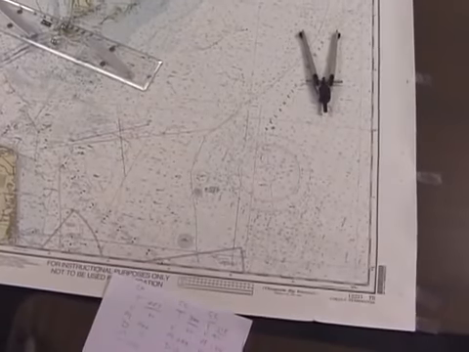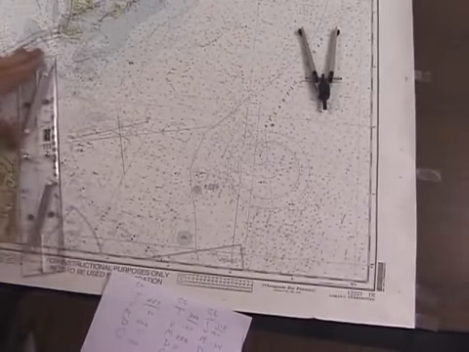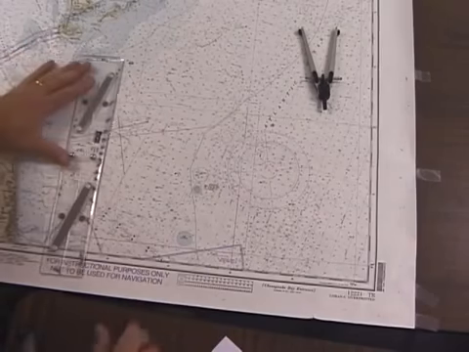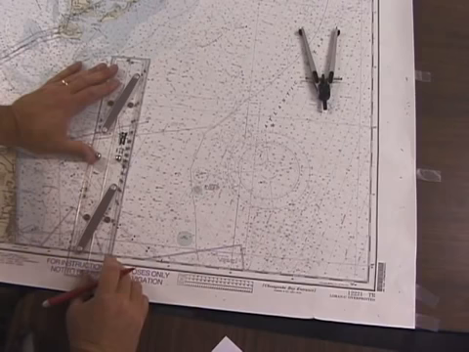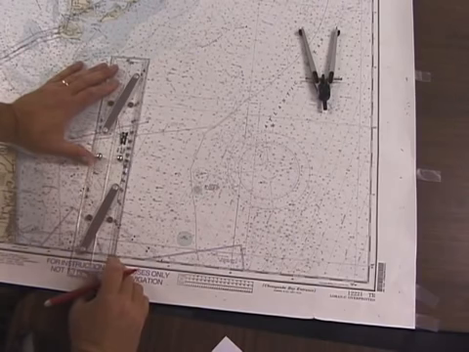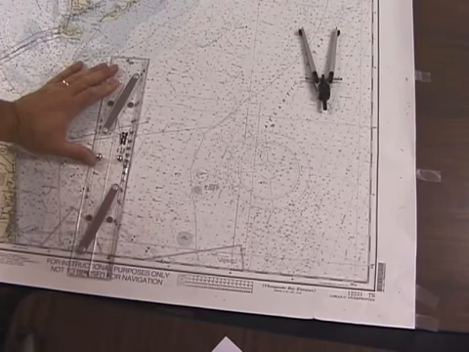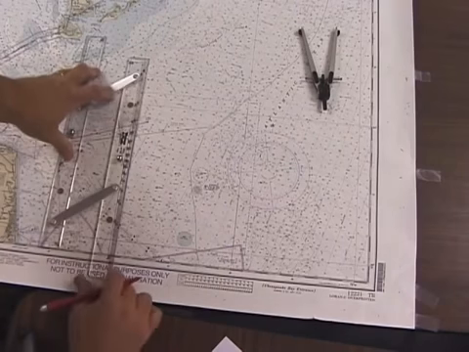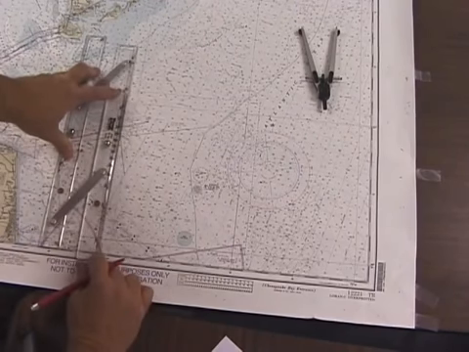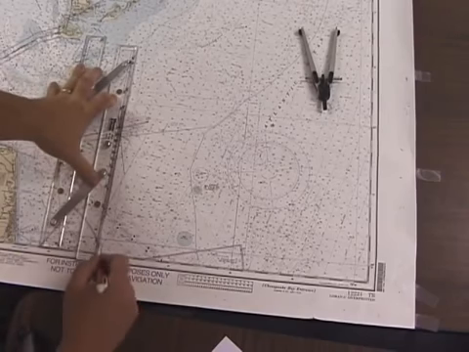And I want to find the latitude and longitude of my position. We've done this now. You should be able to do it. I take my parallel ruler and line it right up on the longitude line that's running north and south. And I'm going to open up the parallel ruler until it hits the mark that I'm on. And there's my dot. And I'm going to make a mark.